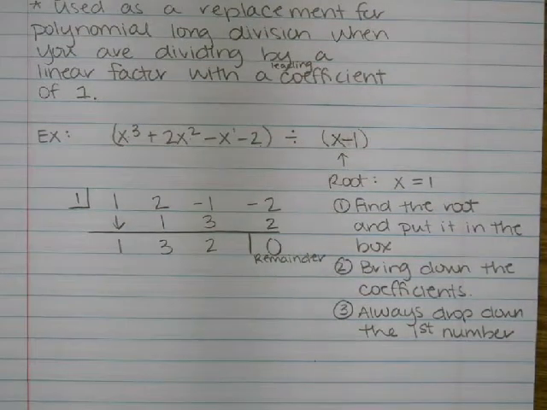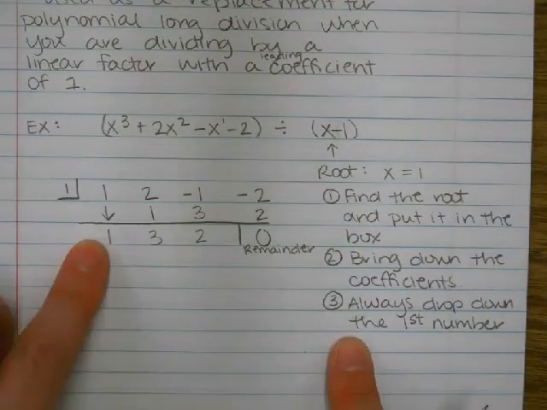So what we are going to do is multiply this number.